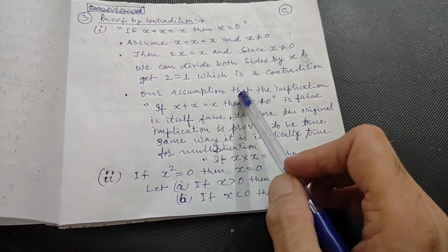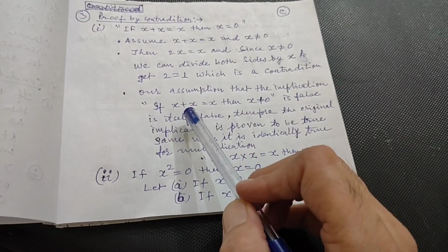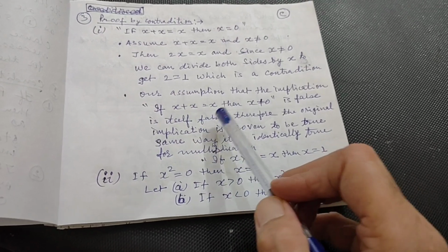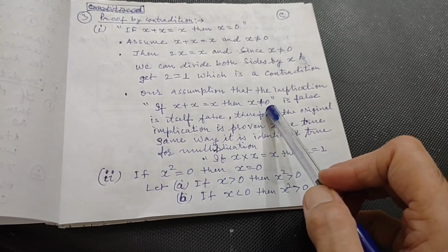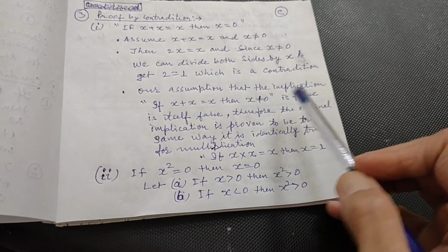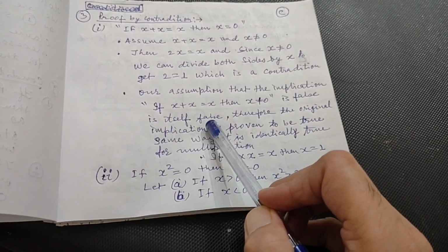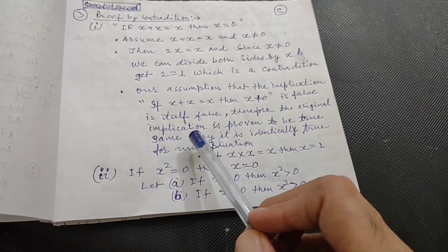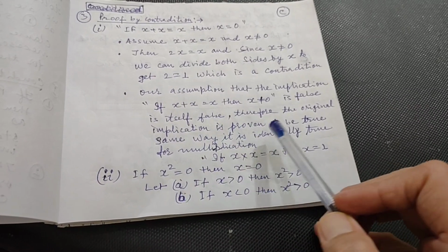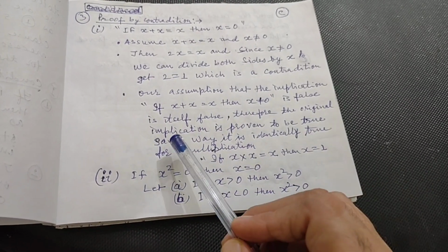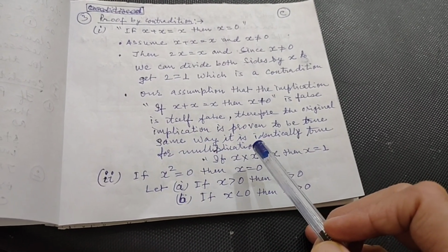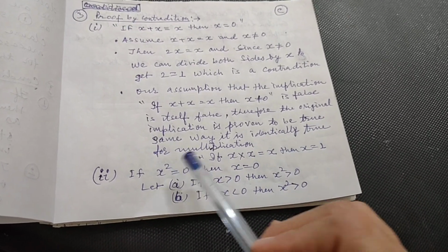Our assumption that the implication is false is itself false. Therefore, the original implication is proved to be true.